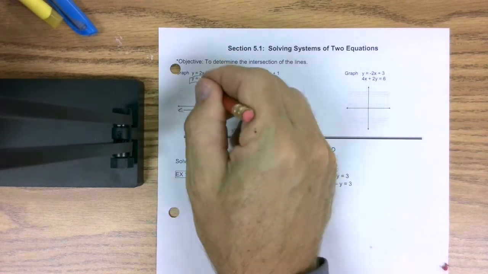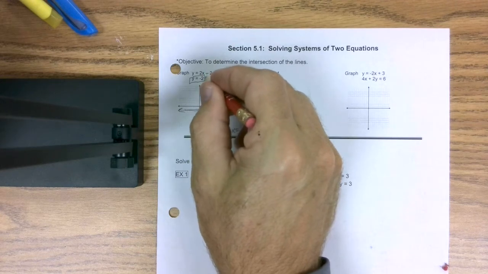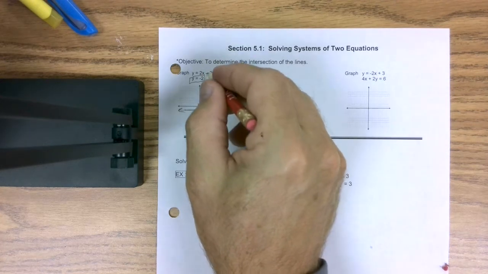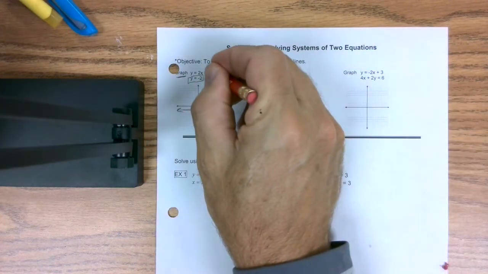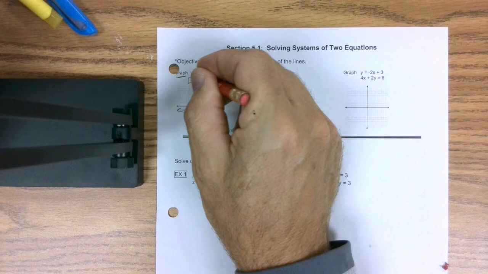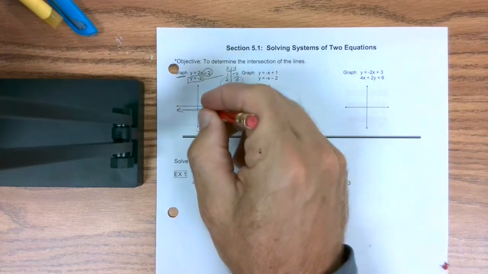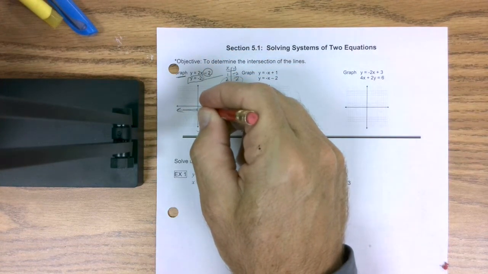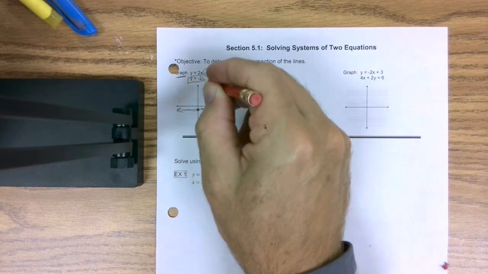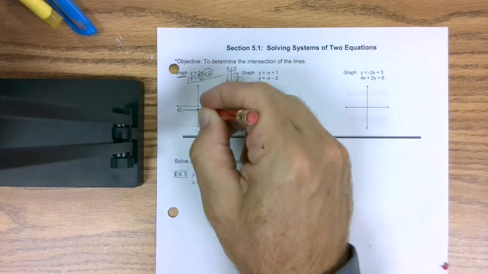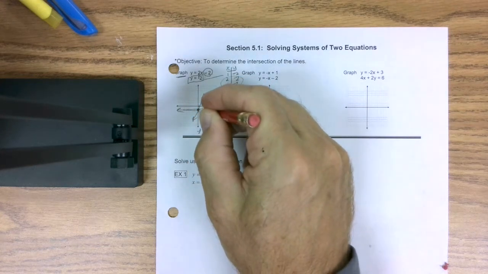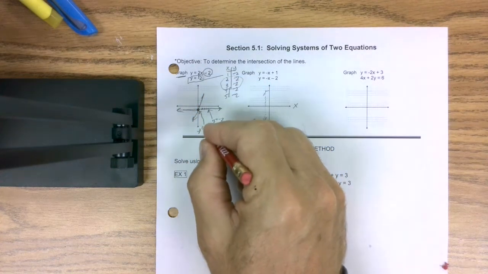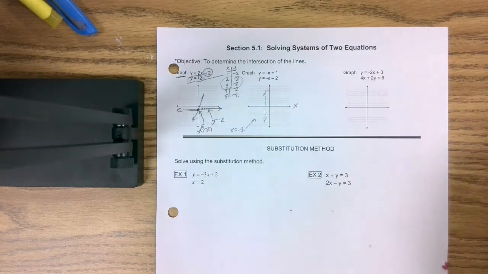But this problem is asking me to find the intersection point of these two, okay? And it says to graph it, just to give you a visual image of what's going on. So this one, because it's in y equals mx plus b form, I'm going to go down 2. There's my y-intercept. You can already see where the answer is. And then I'm going to go up 2, right 1. There it is. What are we looking for? We're looking for that intersection point, which would have been (0, -2). There it is. All right.